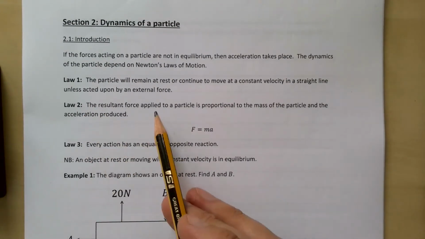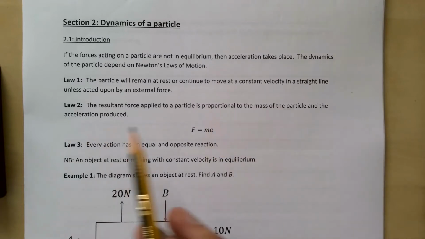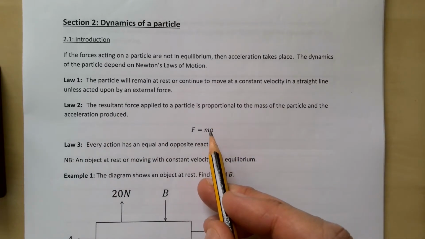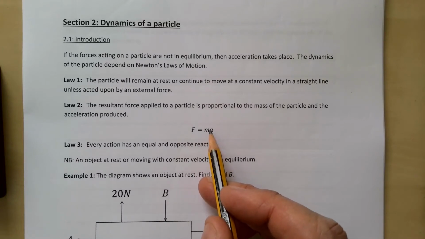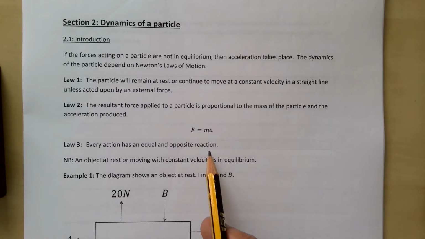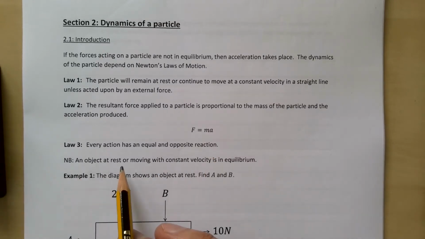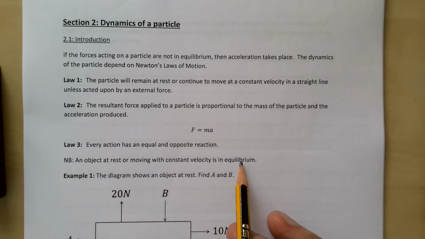Law 2: the resultant force applied to a particle is proportional to the mass and the acceleration produced, and we use F equals ma to represent that. So force equals mass times acceleration. We use that an awful lot. And then law 3: every action has an equal and opposite reaction. And note, an object at rest or moving with constant velocity is regarded to be in equilibrium.